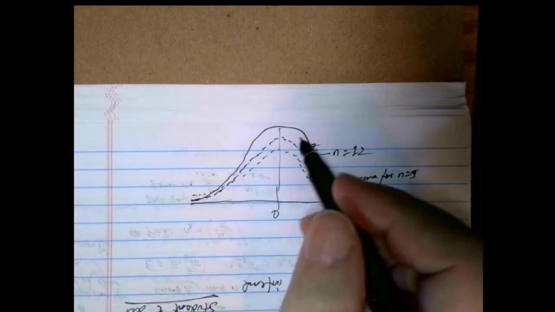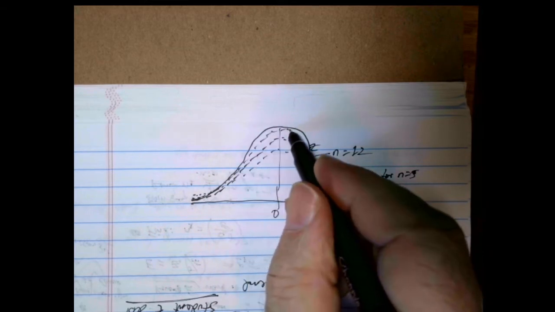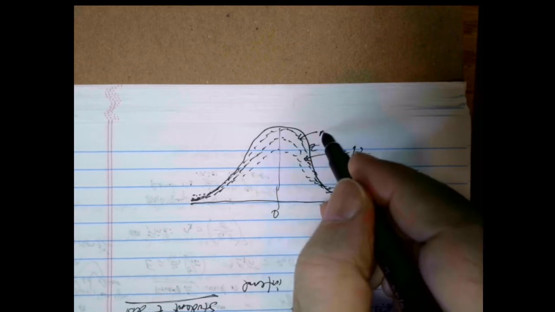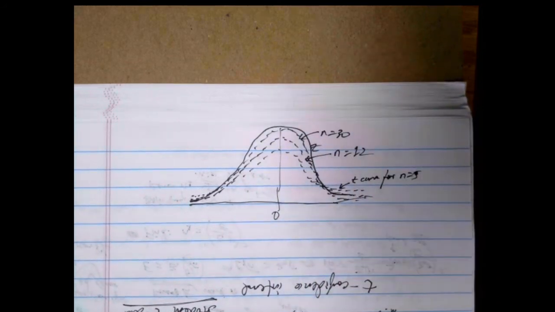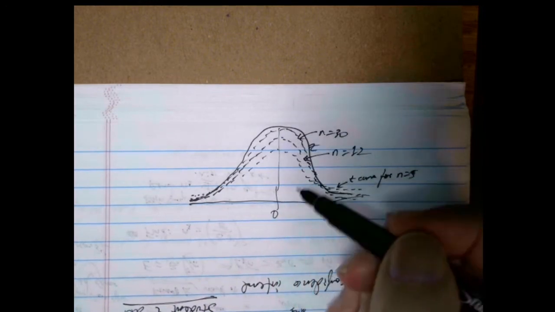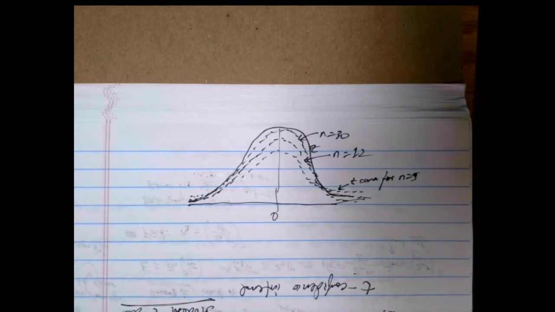Well, it turns out that by the time you get up to n equal 30, you're pretty close to the plain old standard normal curve. So as n gets closer and closer to 30, going up, the T distribution gets to be a better and better approximation for the Z distribution. And so T confidence intervals get to be better and better approximations of Z confidence intervals.